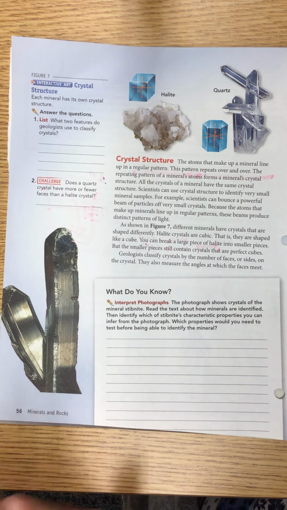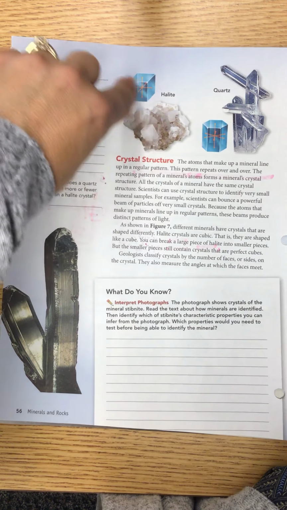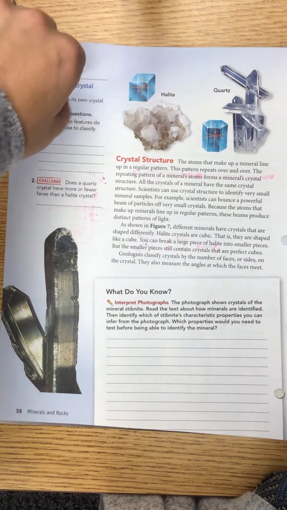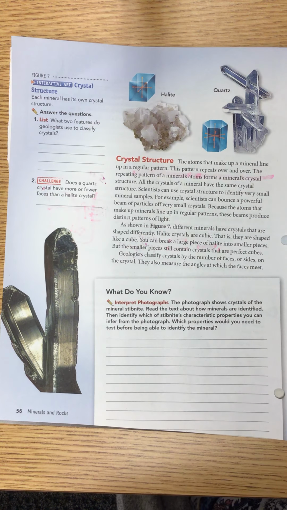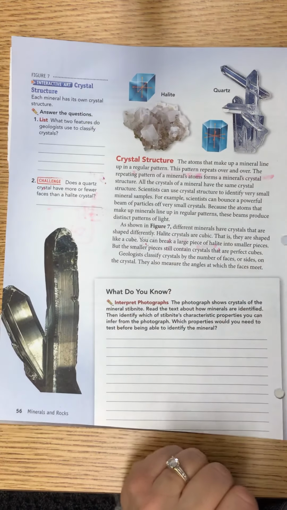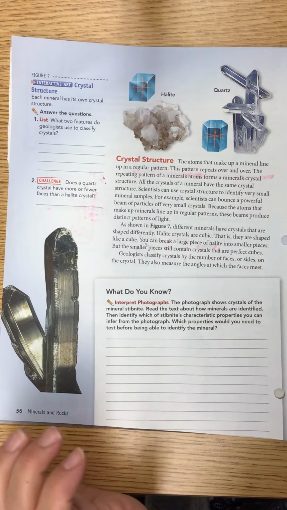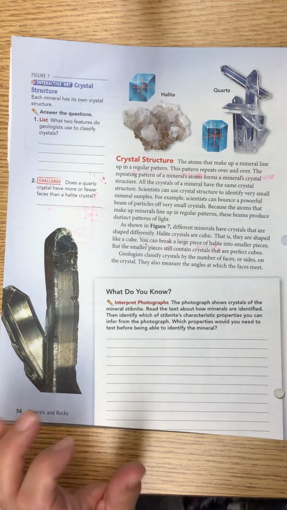For example, scientists can bounce a powerful beam of particles off very small crystals. Because the atoms that make up minerals line up in regular patterns, these beams produce distinctive patterns of light. Very cool. As shown in figure 7 up here, this is halite. It's a cube, and so the direction goes along to make it look like a cube. And then in here, it is a 1, 2, 3, 4, 5, 6, so a hexagonal shape and a hexagonal prism like we learned in math. So it'll bounce off all the sides, and they know that that is a six-sided shape. Very cool, huh?